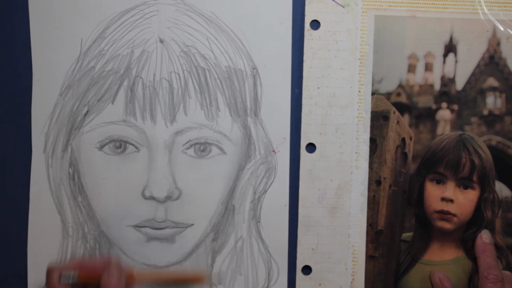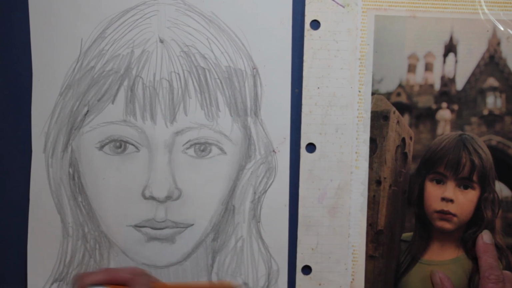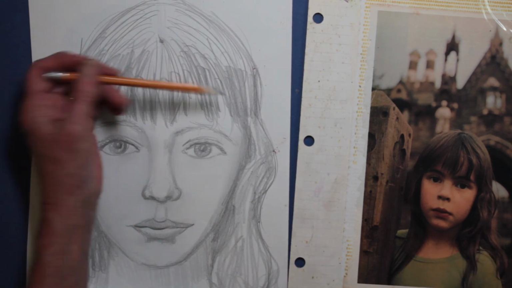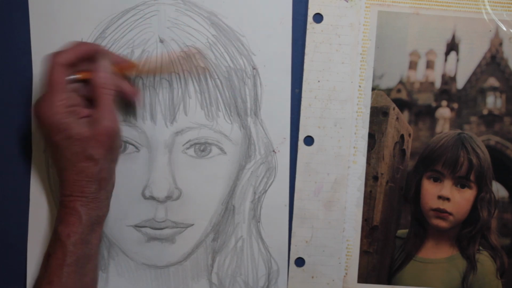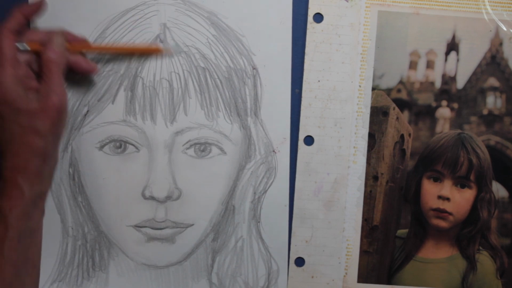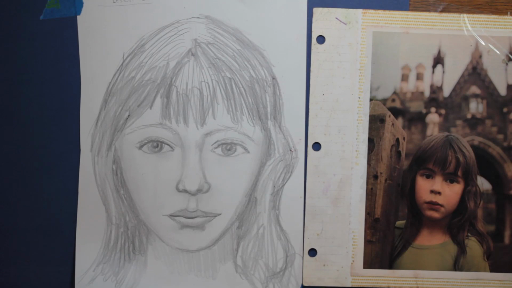Now, if I colored her hair in all dark, it wouldn't show. So I'm leaving some lighter areas to show where the hair goes. And I'm pretty close to being done at this point. The more you work at something like this, the better it starts to look. I hope you enjoyed the lesson, and I'll see you at next art class.